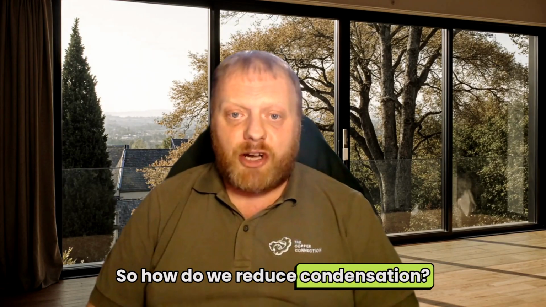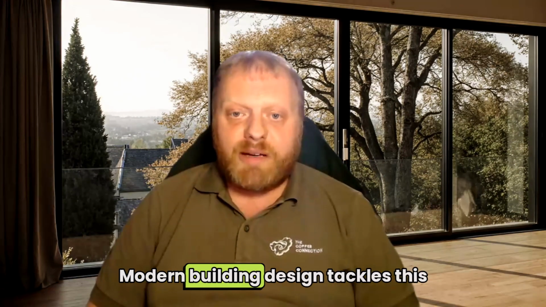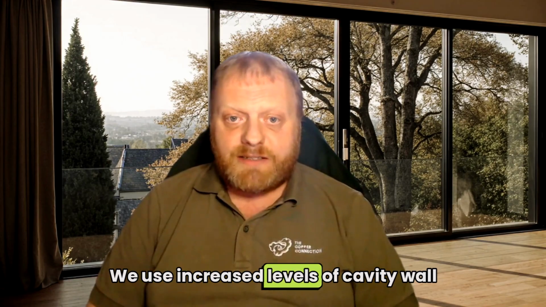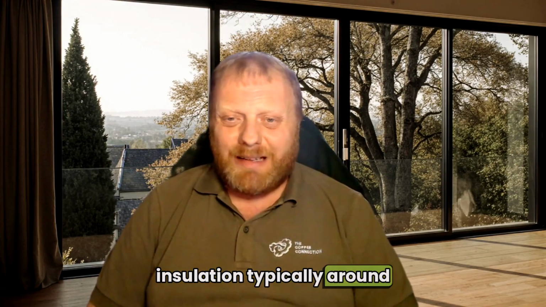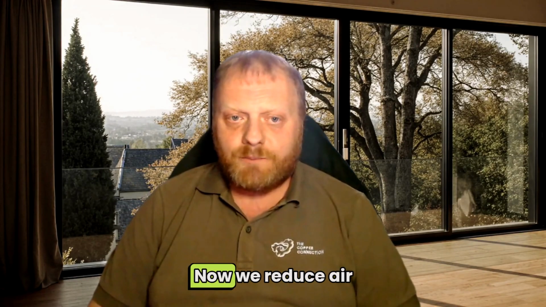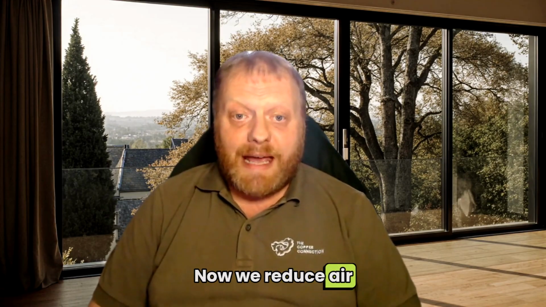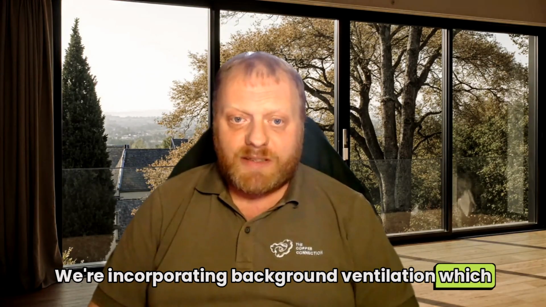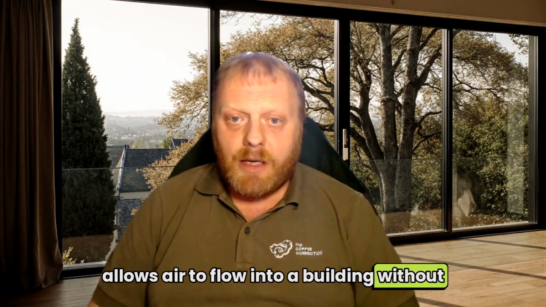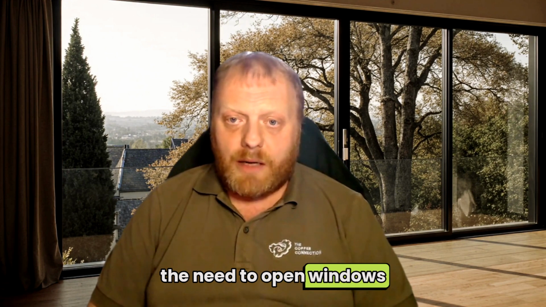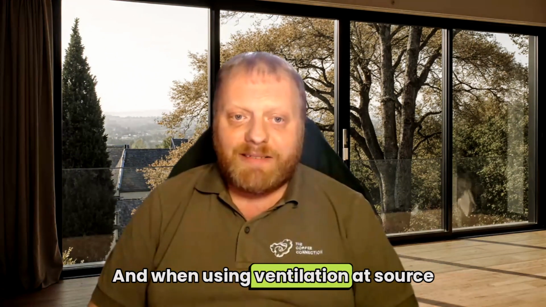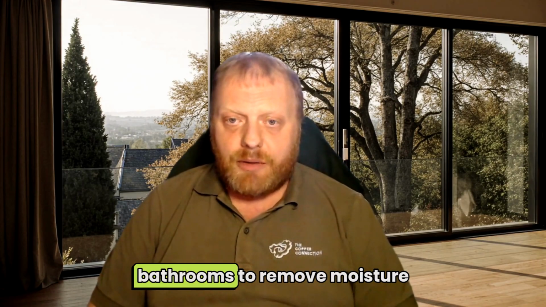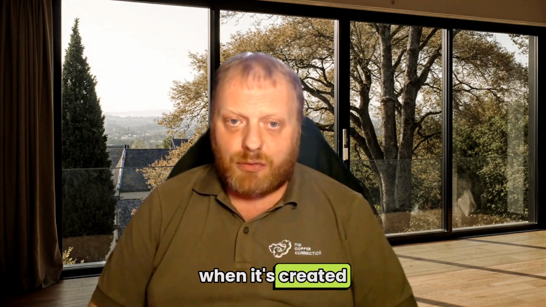So how do we reduce condensation? Modern building design tackles this through several methods. We use increased levels of cavity wall insulation, typically around 150mm wide now. We reduce air leakage from buildings. We're incorporating background ventilation, which allows air to flow into a building without the need to open windows. And we're using ventilation at source: extractors over cookers, fans in bathrooms to remove moisture when it's created.